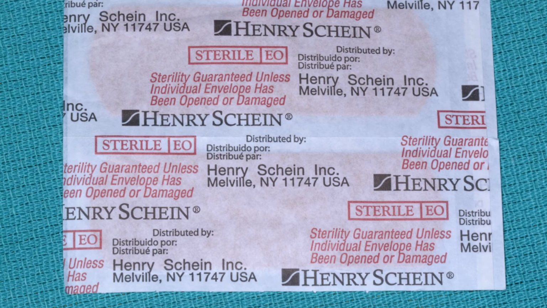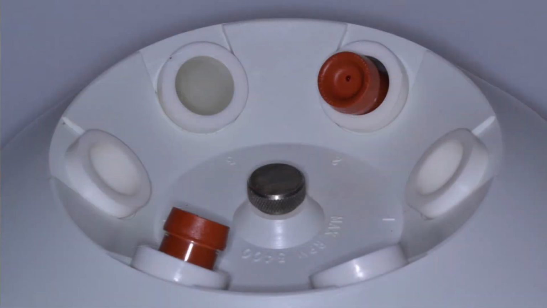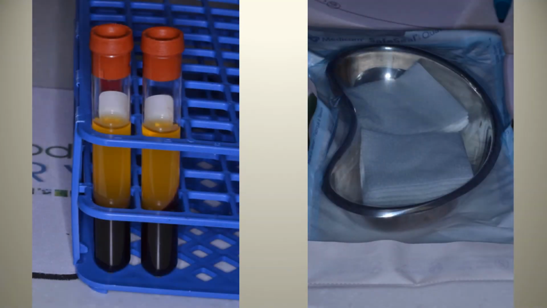When you put them in the centrifuge, remember that you want to put them apart from one another to weight balance the centrifuge. You usually spin this at around 3,000 RPM for 10 minutes. And after 10 minutes, this is what you have. You have your packed red cells at the bottom. You have your platelet-rich fibrin clot, and above that, you have your platelet-poor plasma on the top.